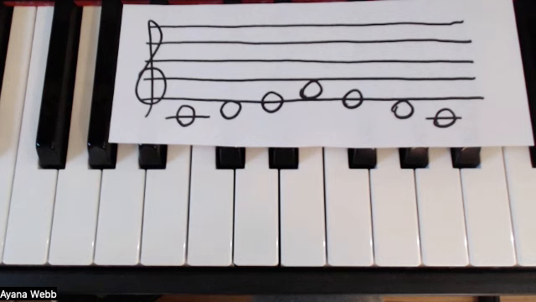And today I'm going to show you how to easily read piano sheet music in less than 5 minutes. And for this video, we're going to use an example for the right hand.